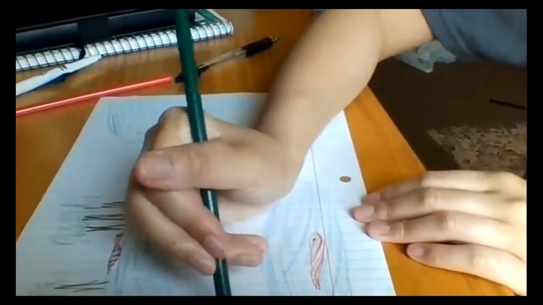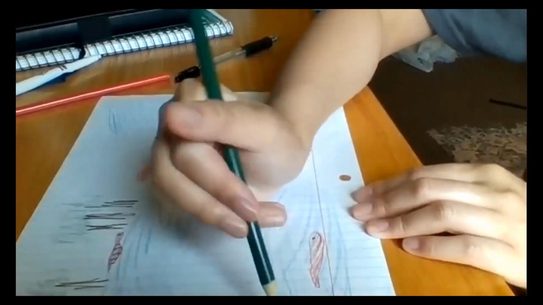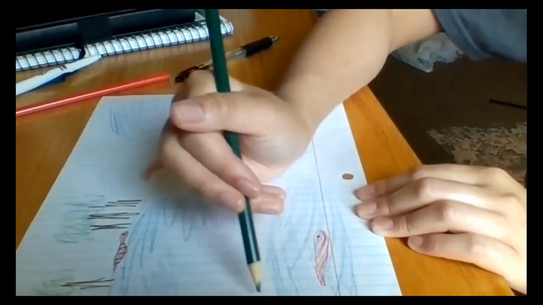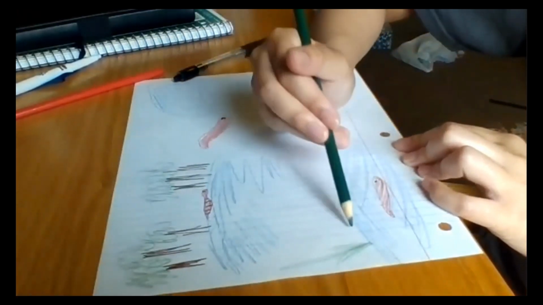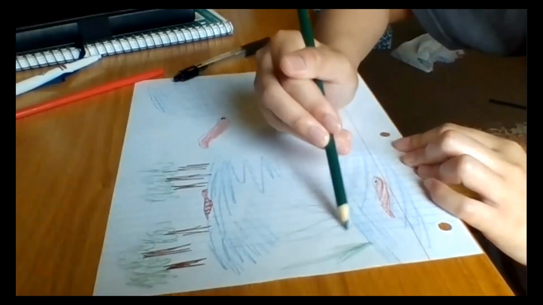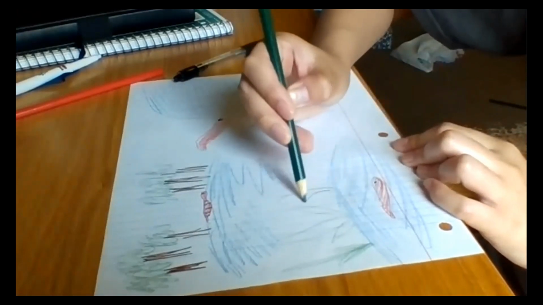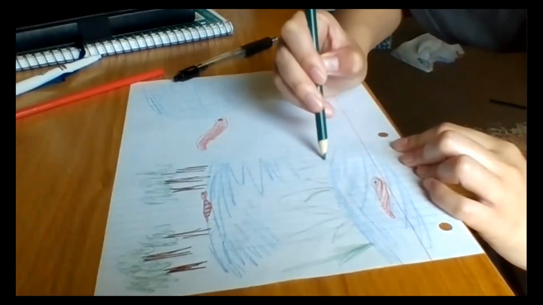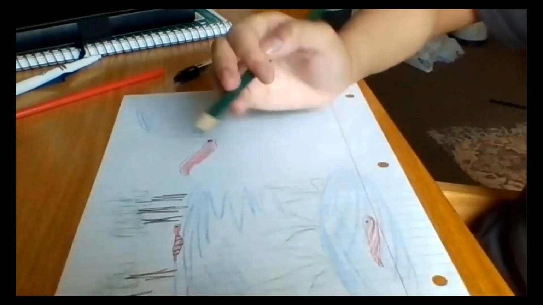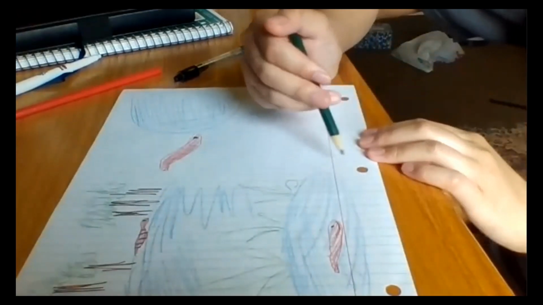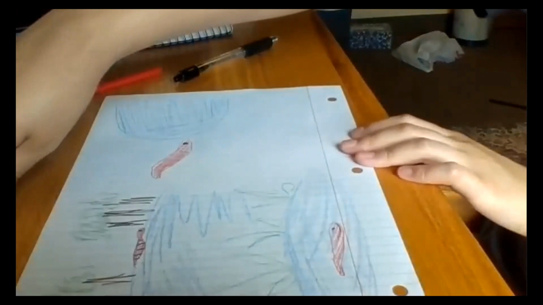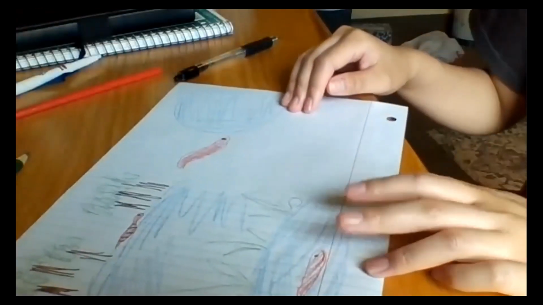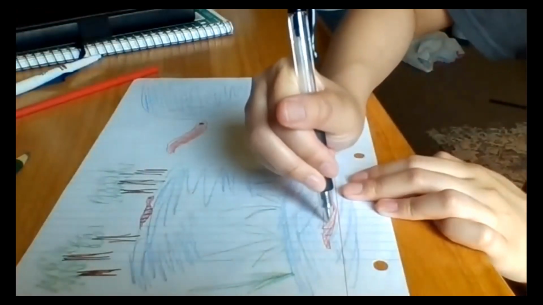I can draw some plants around the water because remember, swamps have lots of plants around them. So I'll use my green color since usually the plants are green. It can be lots of other colors too. So this is the color I'm going to use. So here are the plants that I drew around the water so we can remember that we're in the swamp. And then my snake is swimming. So this is my swamp story.